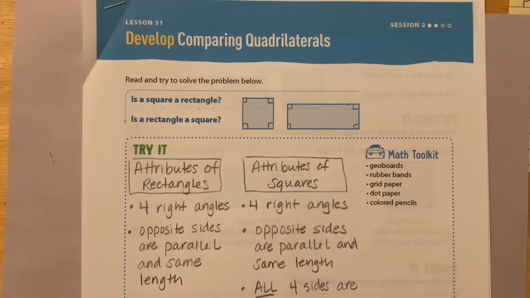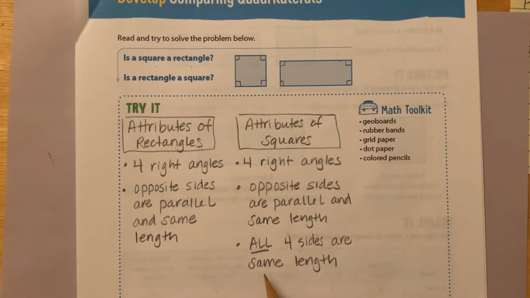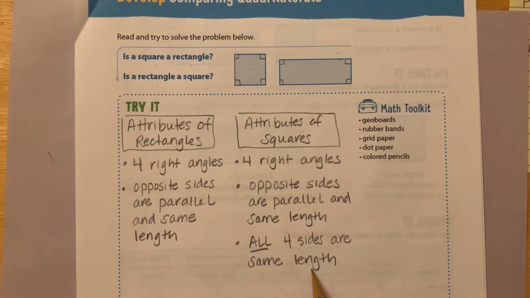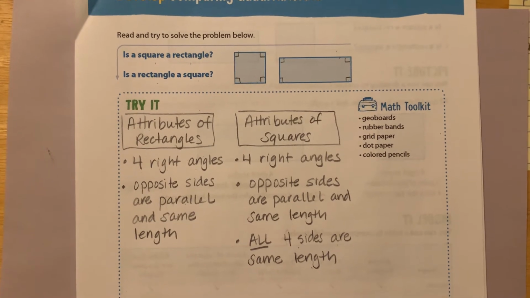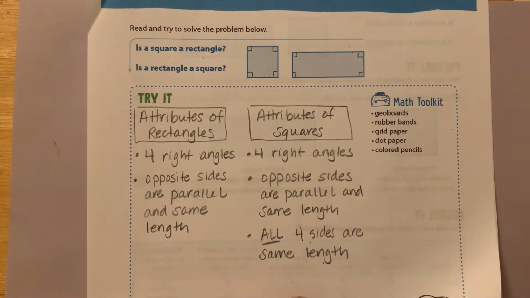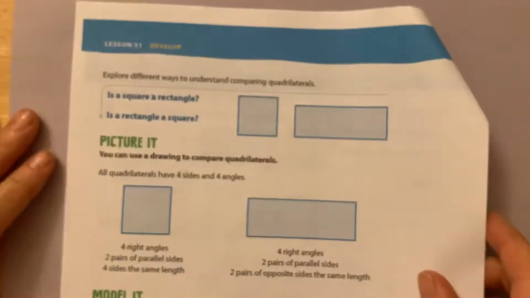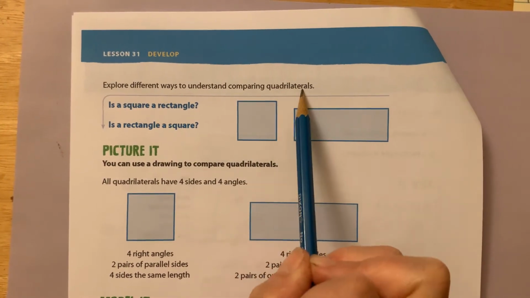What do we also notice about our square? We notice that our square, all 4 sides are the same length. Okay, if you don't have these written down, then take the time to go ahead and do that. Let's go to page 694. Okay, explore different ways to understand comparing quadrilaterals.